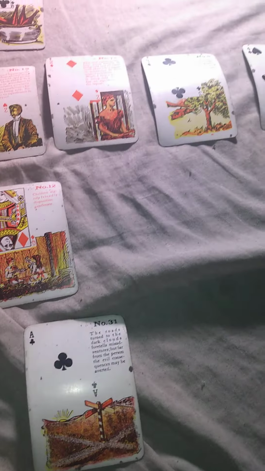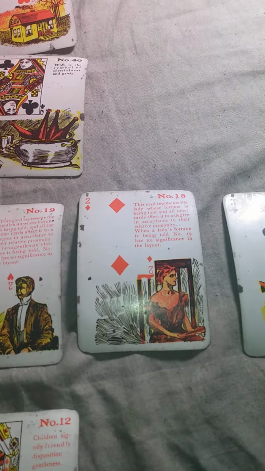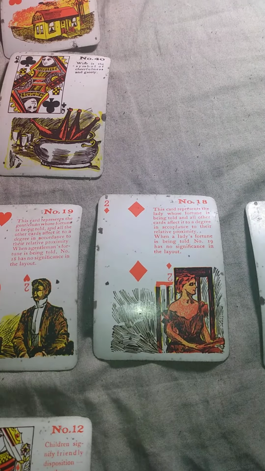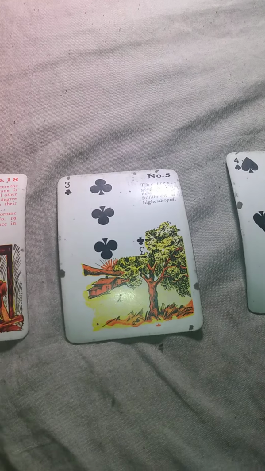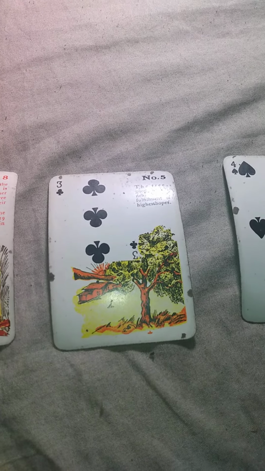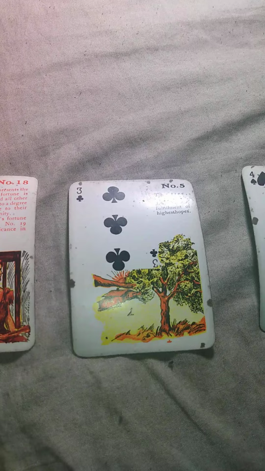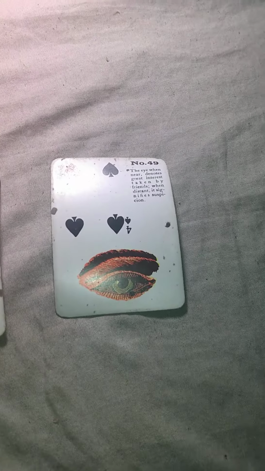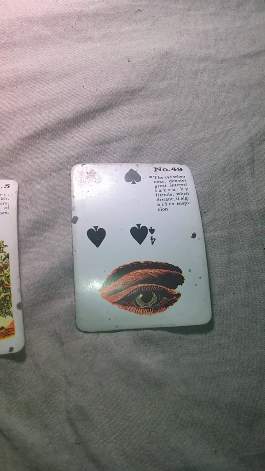Okay, 2, 6, and 10 represent a glimpse of the near future, which happens to be the lady, represented as his counterpart of himself. The tenth card for this reading happened to be the tree, which represents good health and strength. And the third and last card for this reading happened to be the eye, which represents interest and friends.